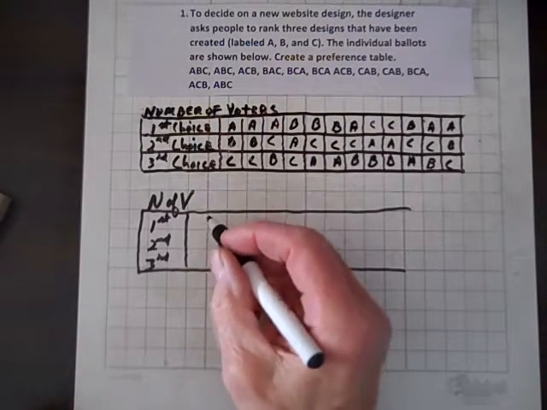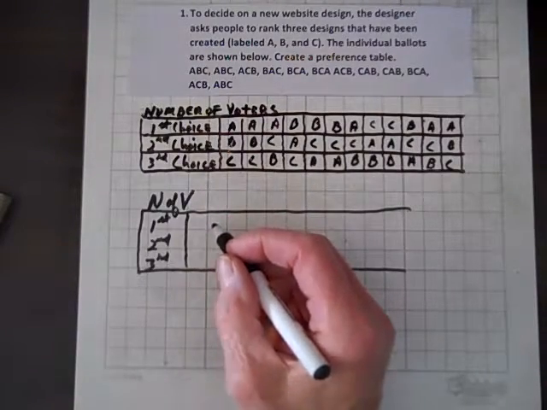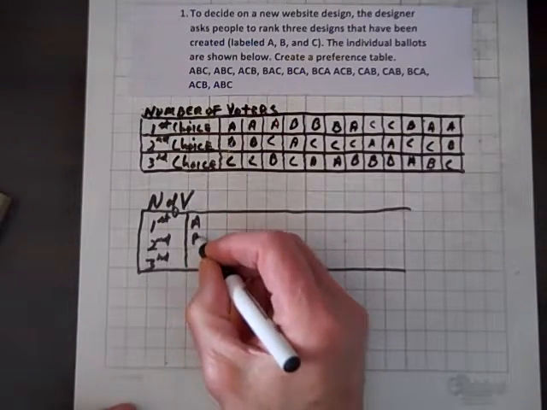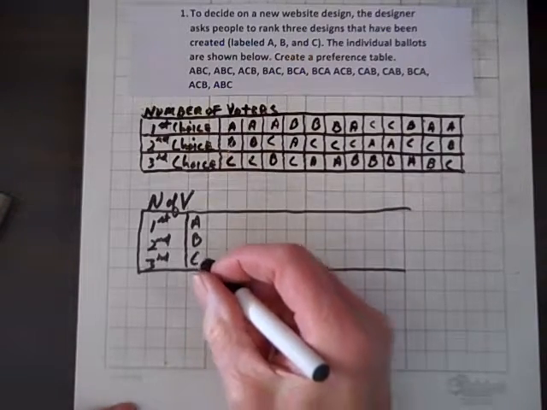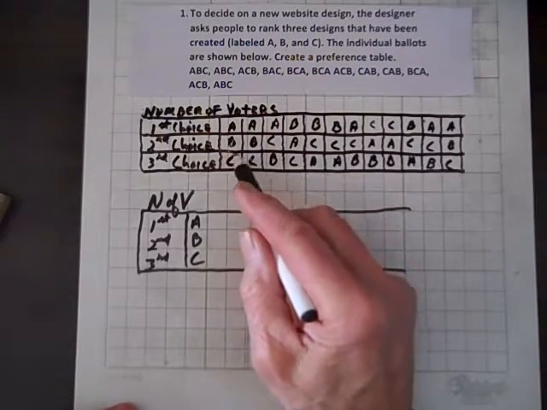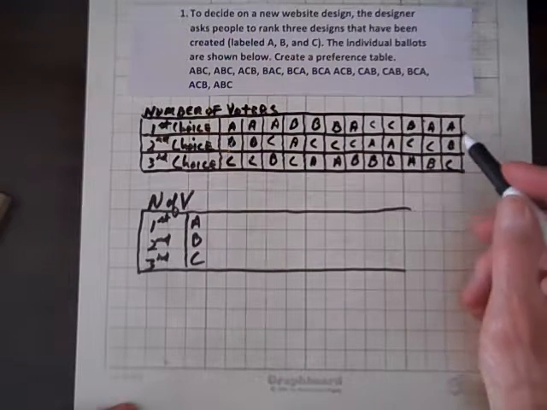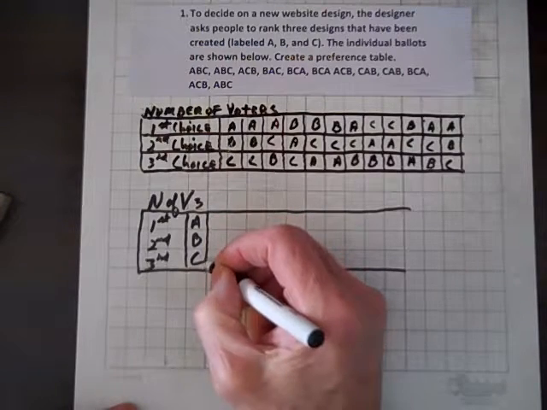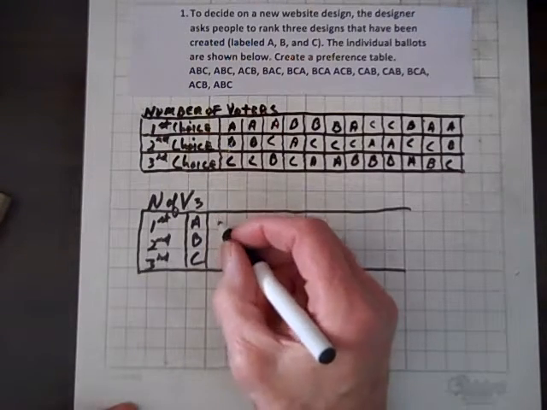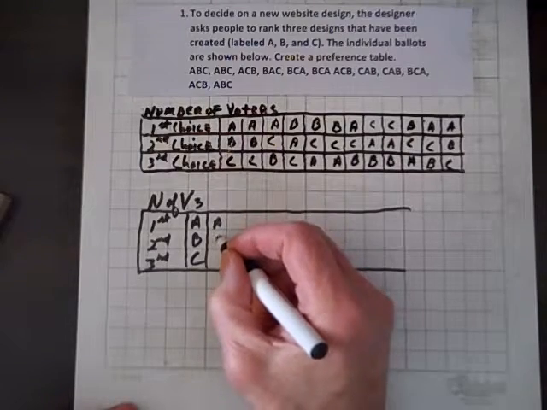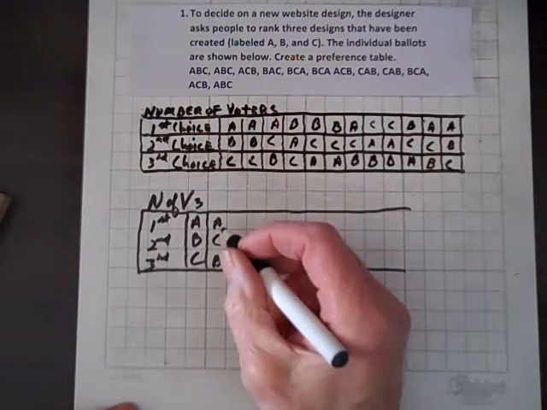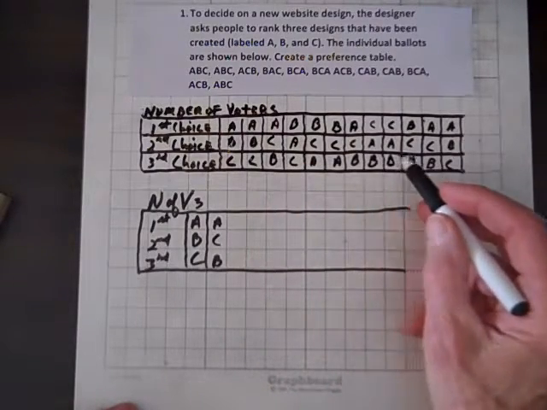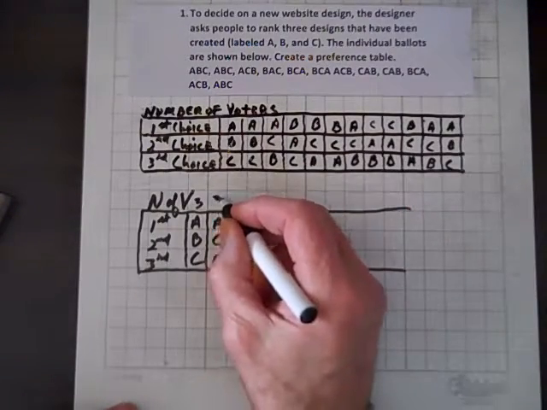And now for the choice A, B, C, for that sequence, I notice there are 1, 2, and we've got another one, a third one there. So there's 3 of those. Now for the choice ACB. ACB. And there we've got 1, 2, and 3 of those also.